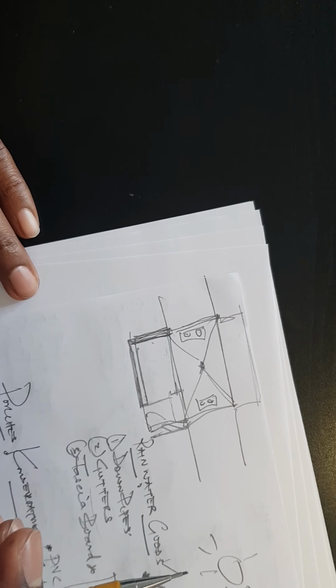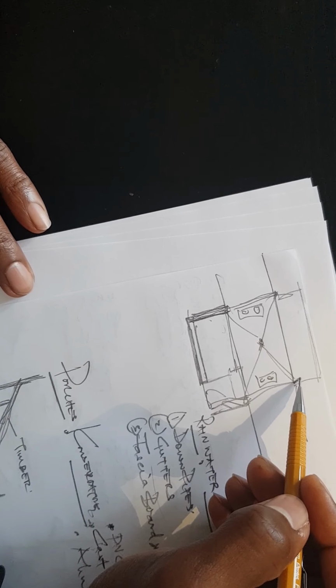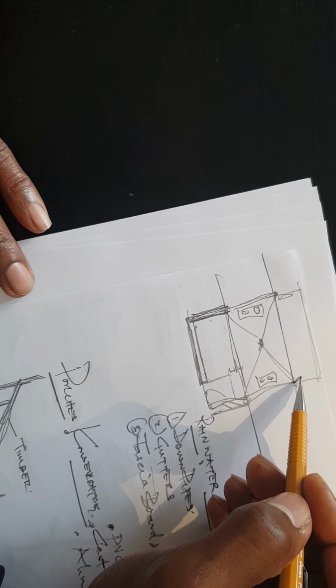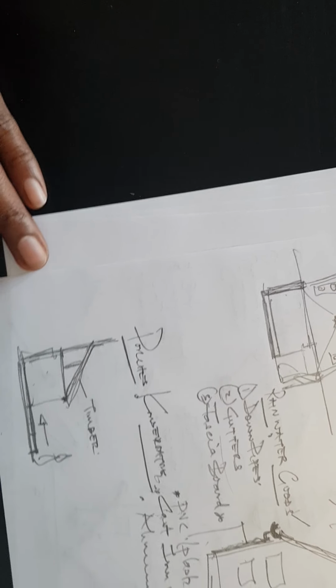So porches are important. To the rear of the building, sometimes you might have a conservatory, and you also need to review the conservatory in the same way you do a porch. I hope that's easily understood.